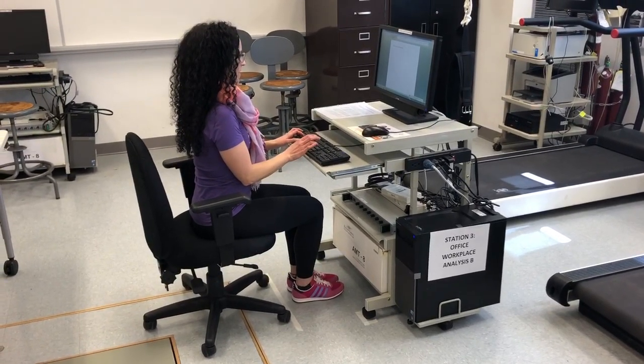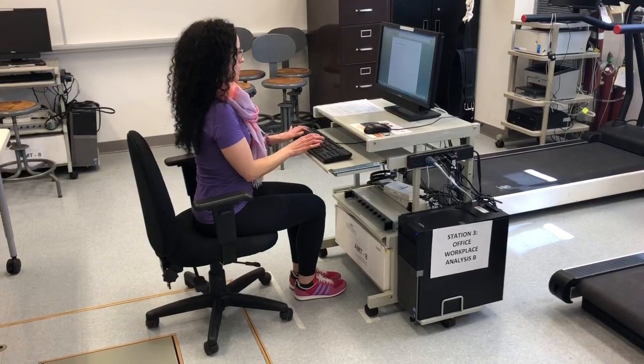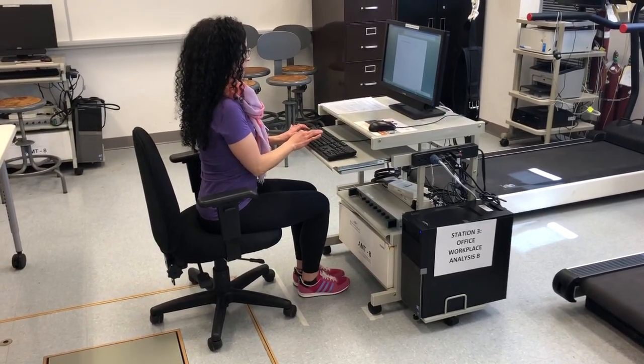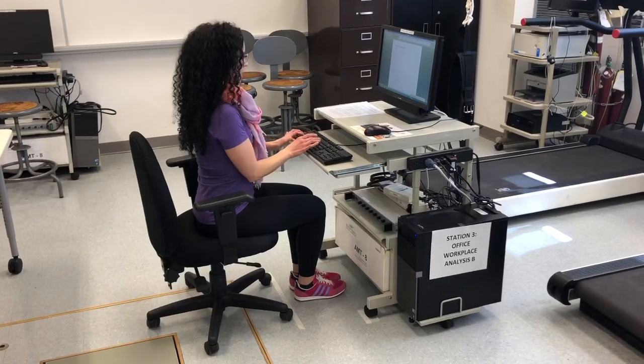Assuming once again that they have an 8-hour day, 15-minute break in the morning, 15-minute break in the afternoon, and a 30-minute lunch.